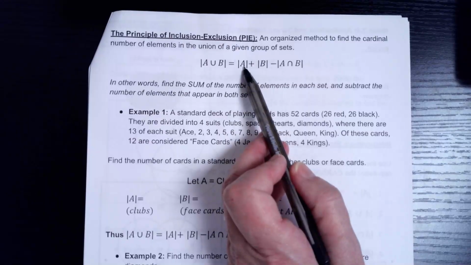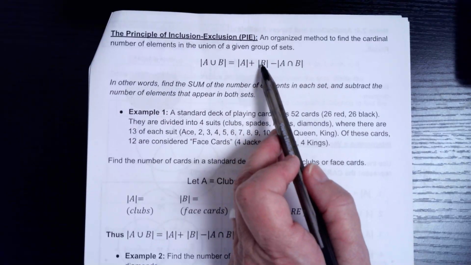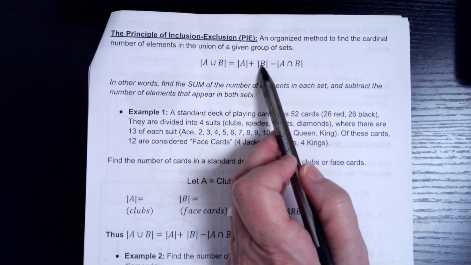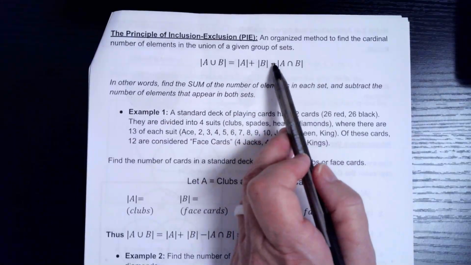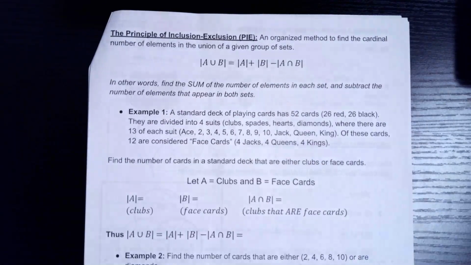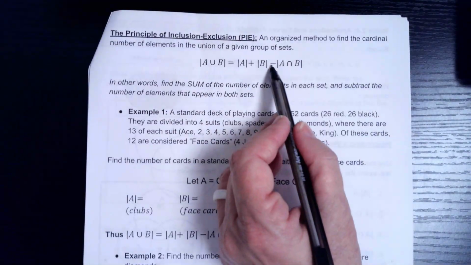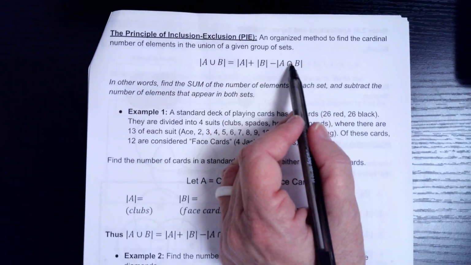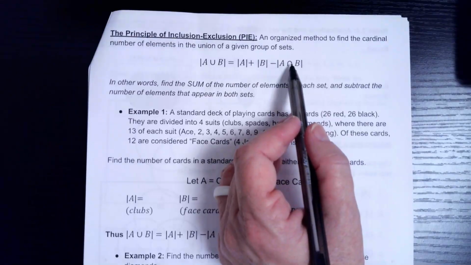You're just counting the first set, right? And then you're counting the second set with the cardinal number. But then you may have counted some things twice, right? So you want to exclude anything that they had in common. And so that may be quicker for you to do.